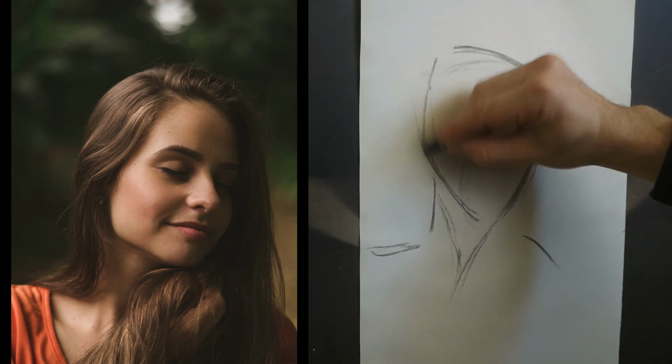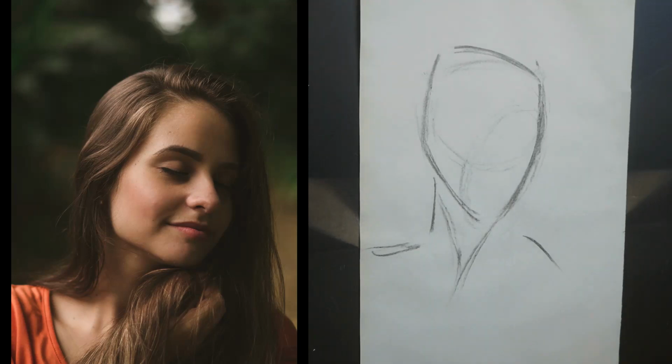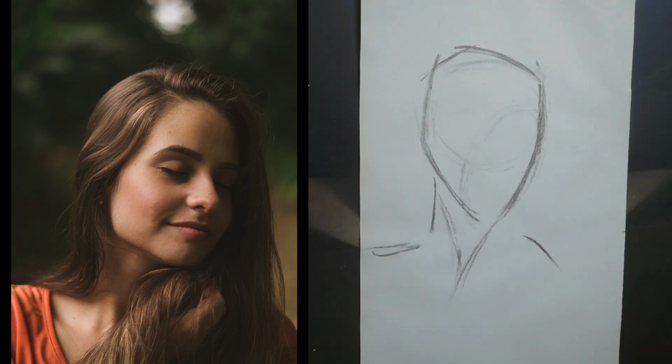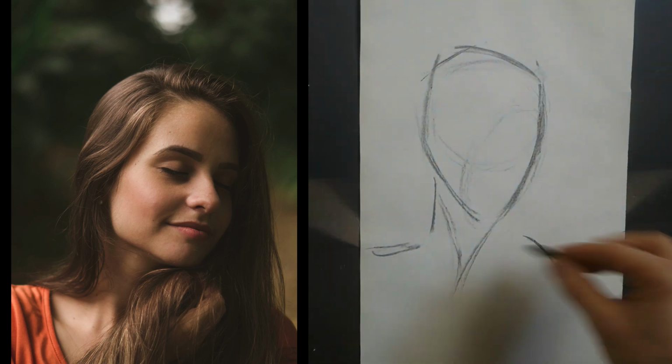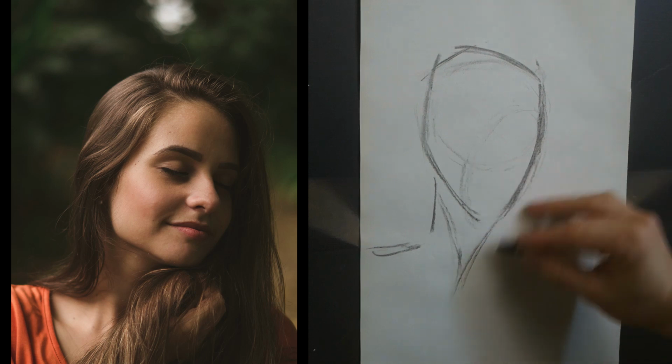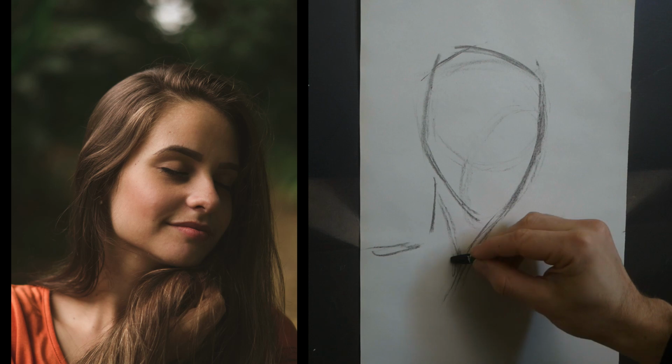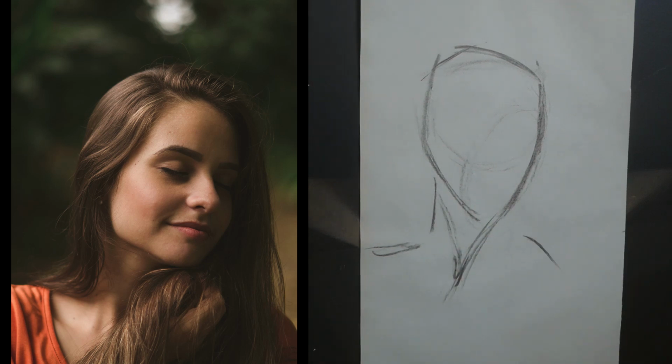Back down to the front of the face, and I'm going to cut off that end of the triangle. So we've got our head boxed in, got our shoulders. The neck here is obscured, but we do have a sense of that muscle running down to the pit of the neck here.